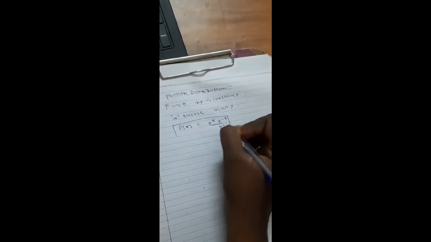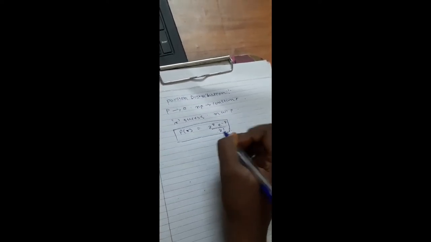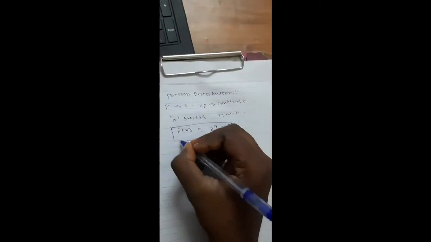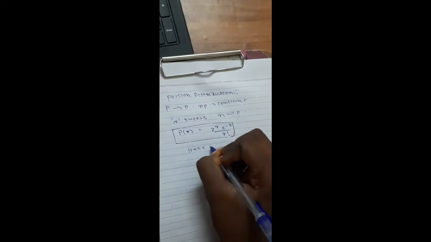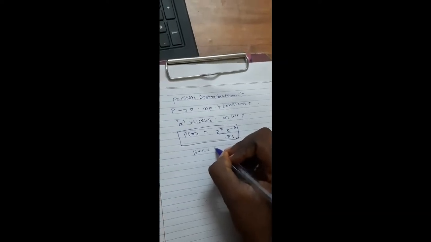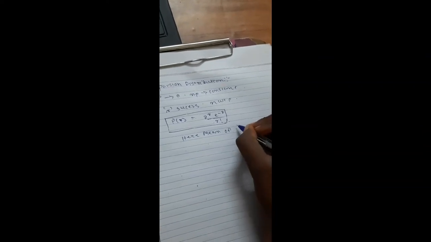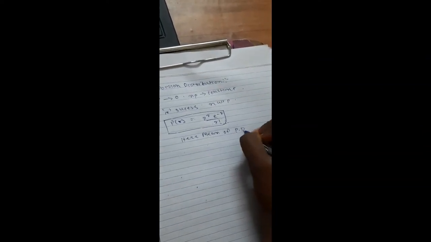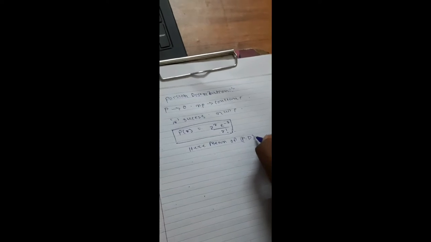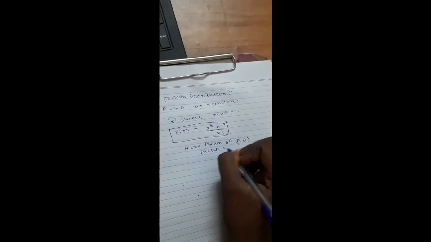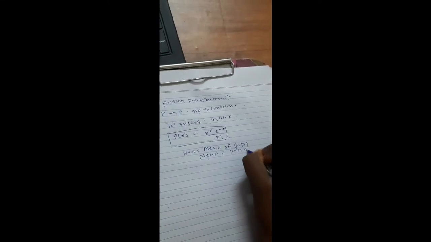This is the general formula for the Poisson distribution. And here the mean of the Poisson distribution, PD, is equal to limit np equal to z.